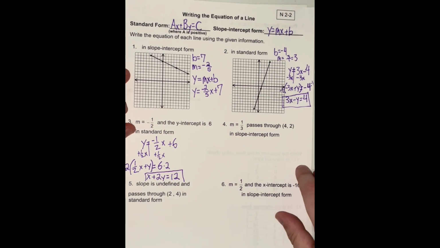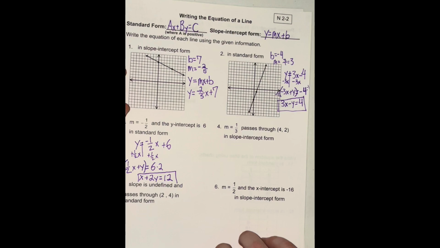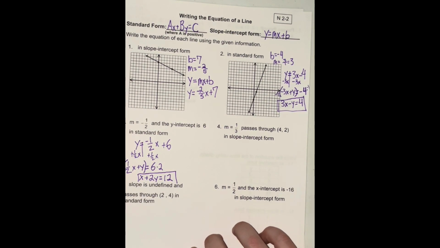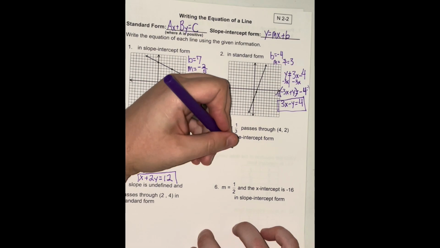Okay, now, number 4, I have slope, and I have a point that's on the line, but I do not have my y-intercept. I've got a different point. So one of the ways to do this, since we're going to slope-intercept form, is I will start out and I'll plug in just the information I have.